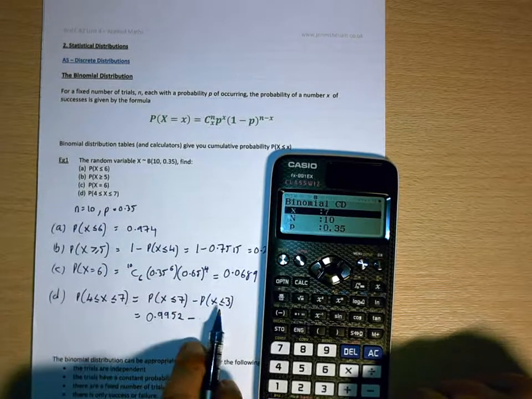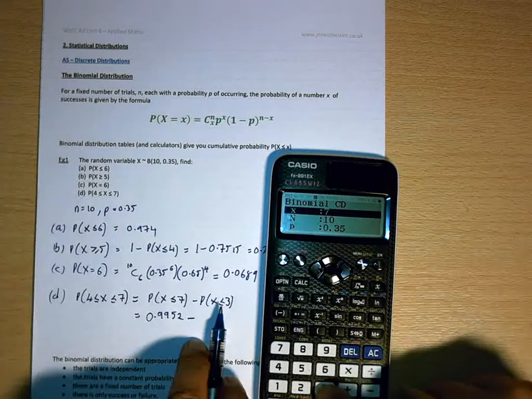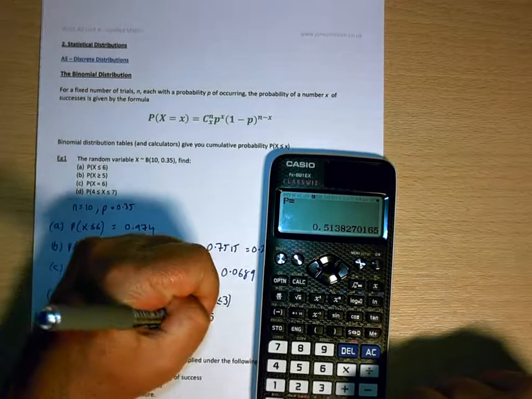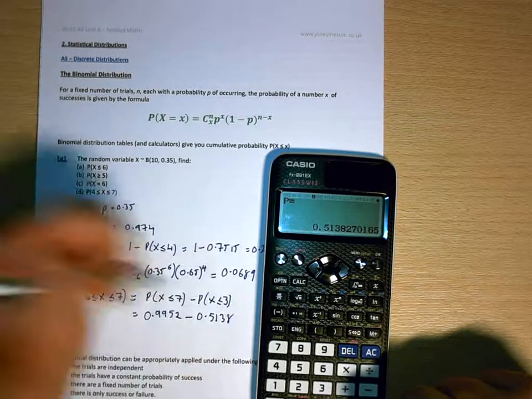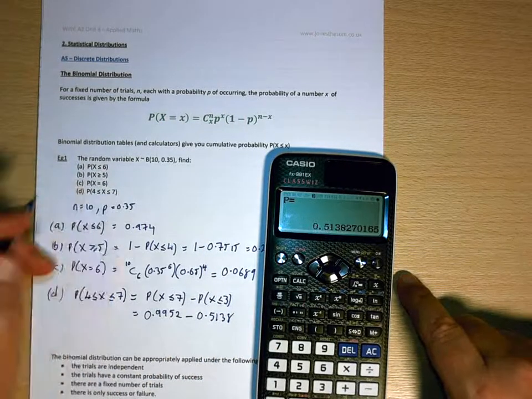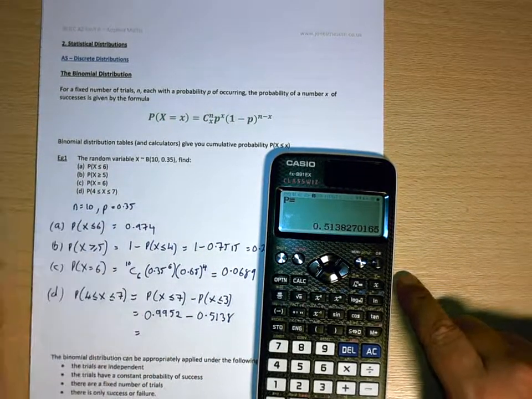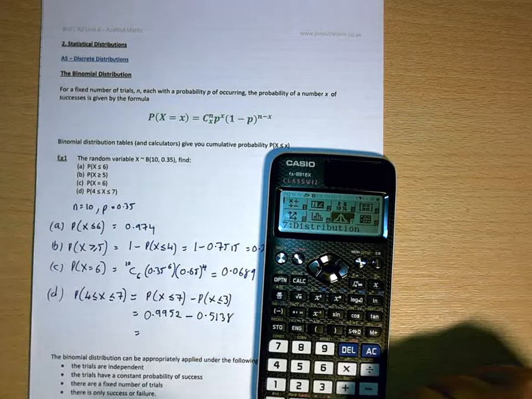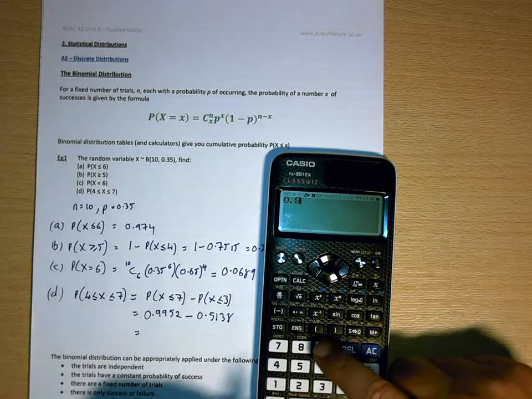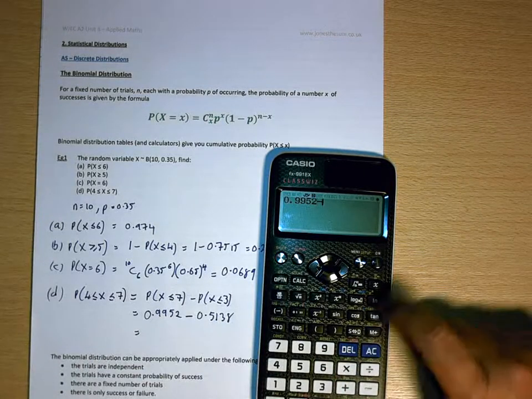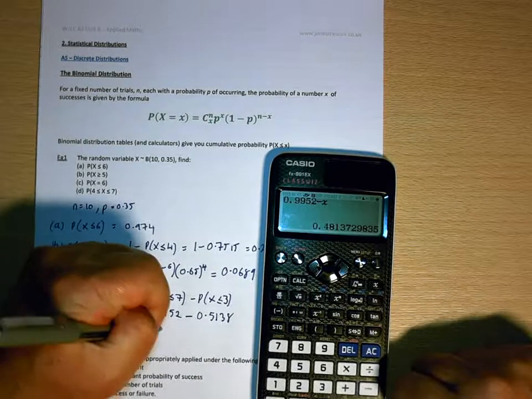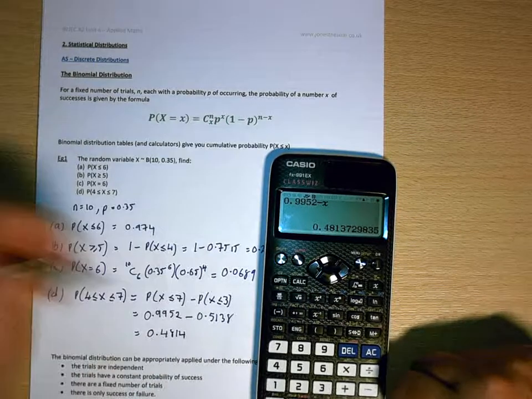So back now to change that to a 3 from a 7. 0.5138. I'll store that in x and then go back into the arithmetic screen. 0.9952 take away x equals 0.4814.